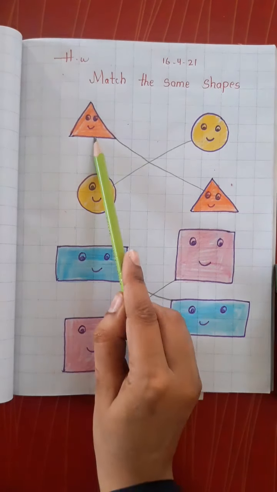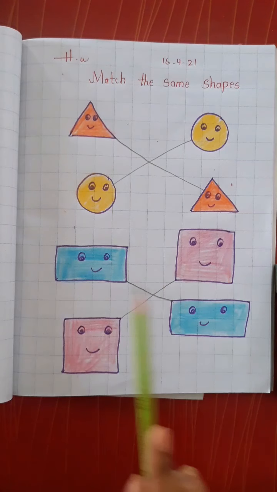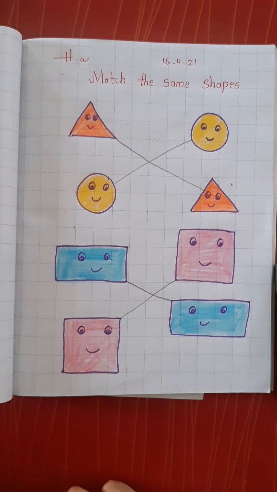Circle, triangle, square, rectangle. Now kids, it's your turn. Make the same shapes on your maths copy.